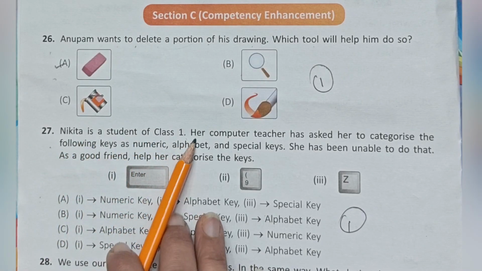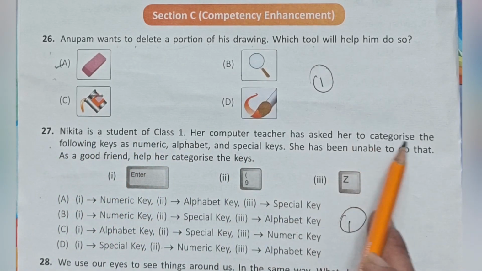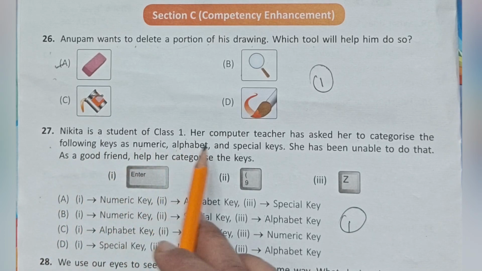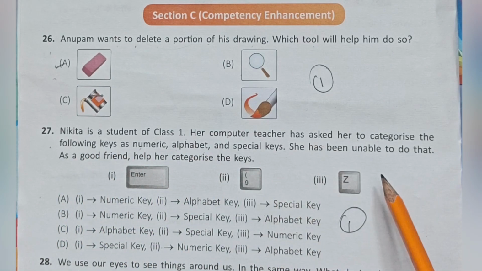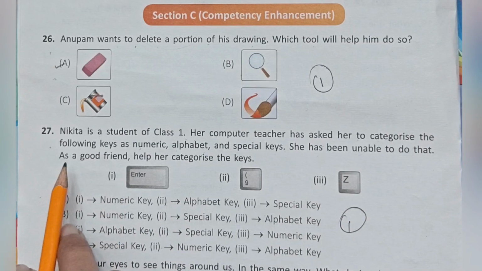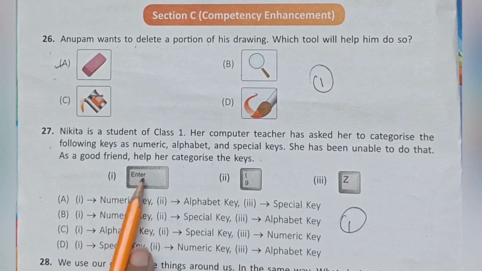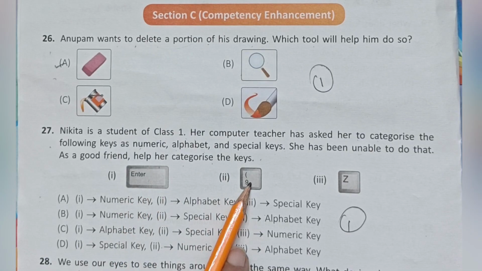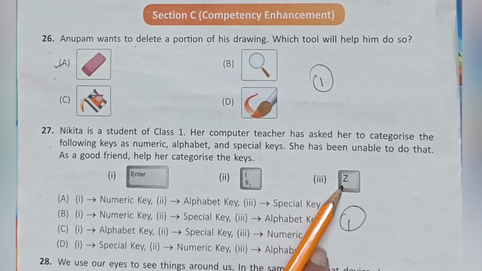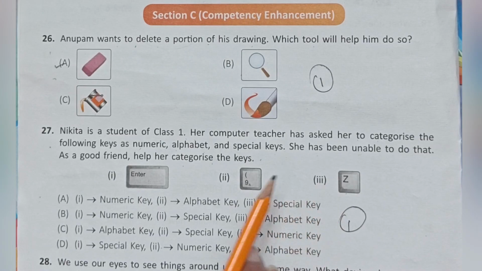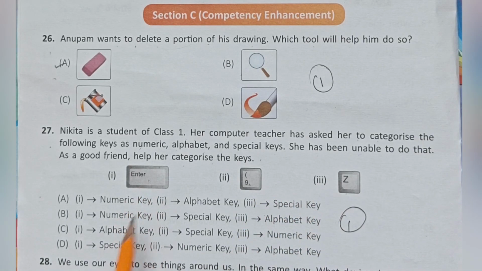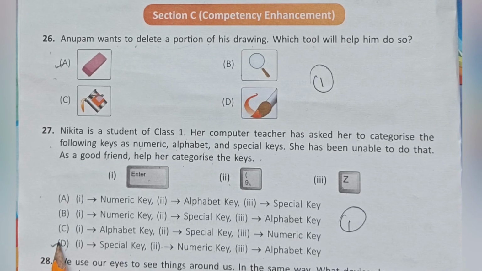Question number 27. Nikita is a student of class 1. Her computer teacher has asked her to categorize the following keys as numeric, alphabet, and special keys. She has been unable to do that. As a good friend, help her categorize the keys. We have been given 3 keys. One is the enter key, second is number key, and third is the Z alphabet key. So we have to categorize this. First is the special key, second is the numeric key, and third is the alphabet key. It is given in option D. So option D is correct.